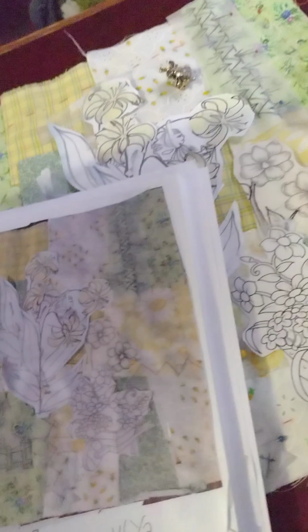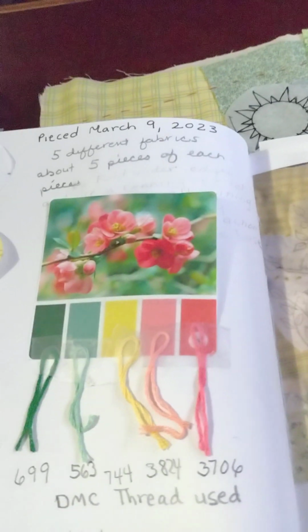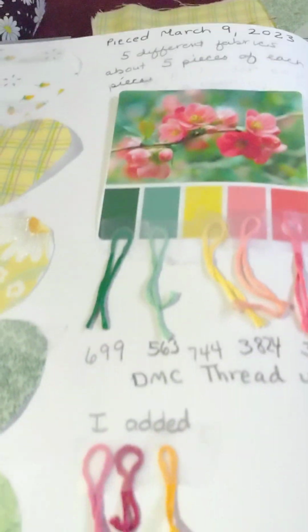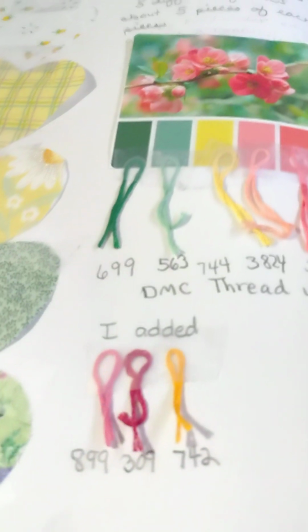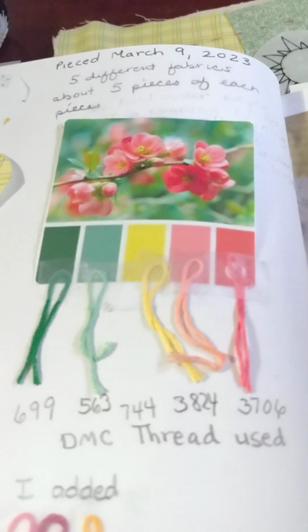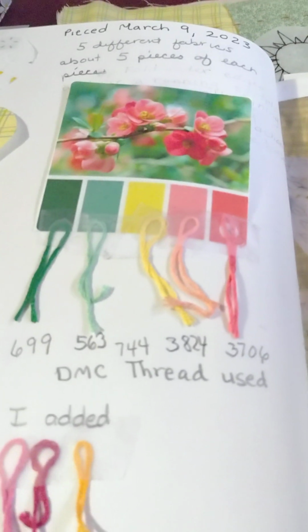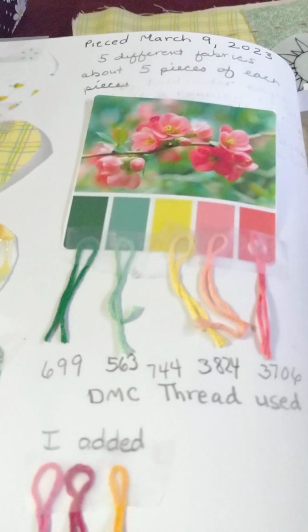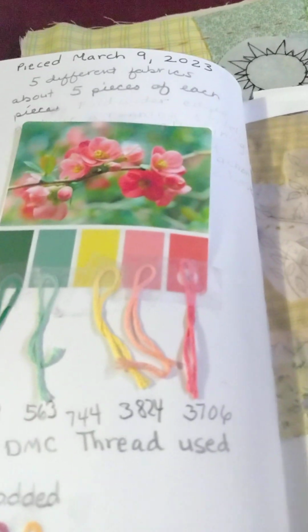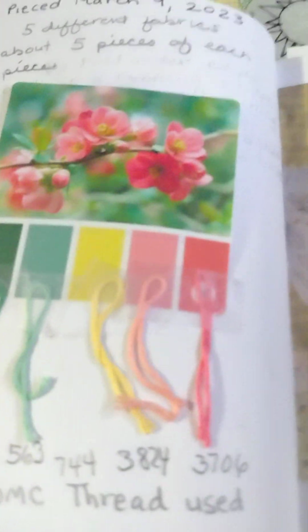Now, the design threads I keep in this book, and I write down all the color numbers, as you can see right there. And then I added a couple extra, and I write those down. This way, when I'm stitching and I need thread again, like if I run out, then I can go right to the store and get the threads I need without having to try to figure out what threads I used. I have that written down right from the beginning, and so then I know what I'm using and if I run out, so I don't have to worry about that.